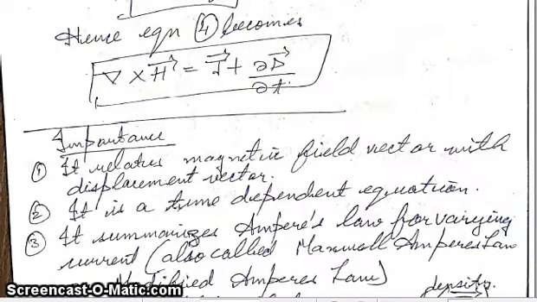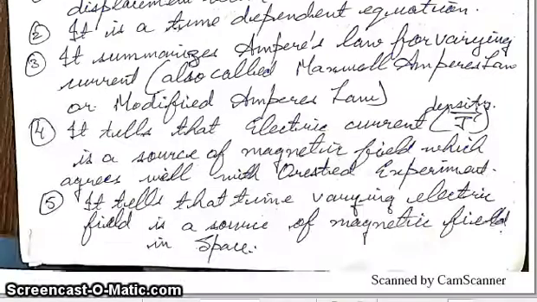So this is Maxwell's fourth equation, and all the Maxwell equations are very important from the paper point of view, so you should do it very seriously and completely. The question is like: derive Maxwell equations. It may be of 8 marks, it may be of 6 marks, it depends upon the examiner. So just take it very sincerely. Thank you very much.